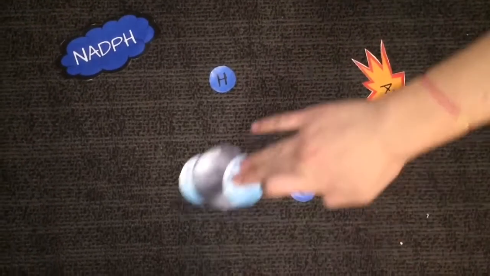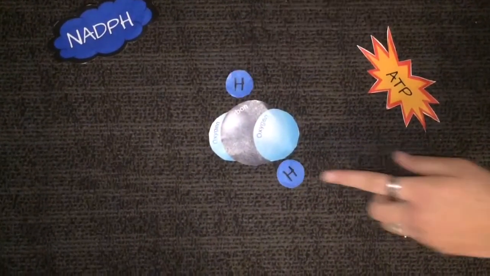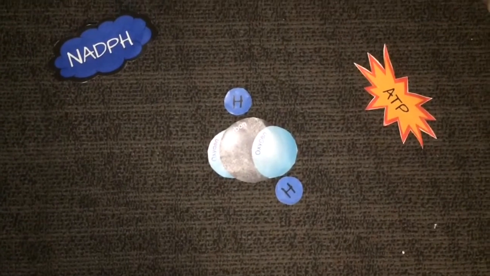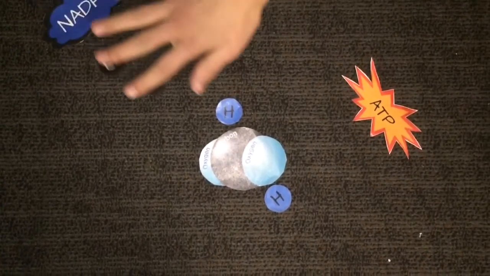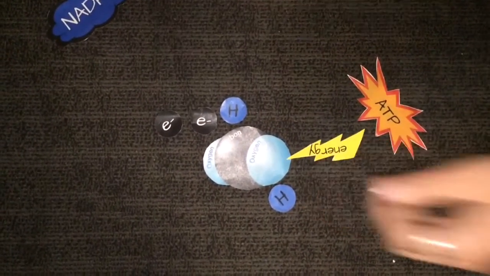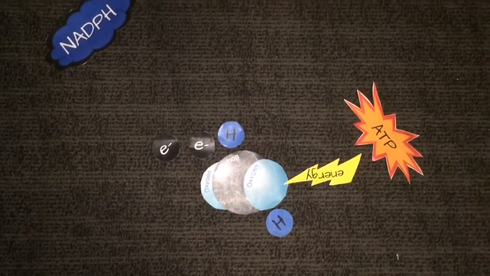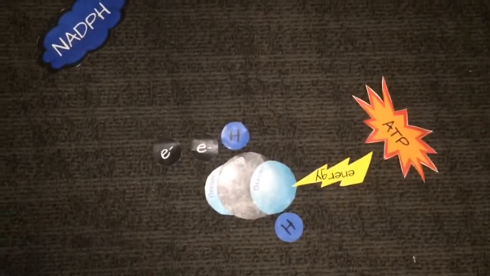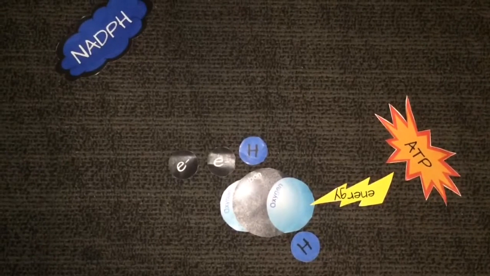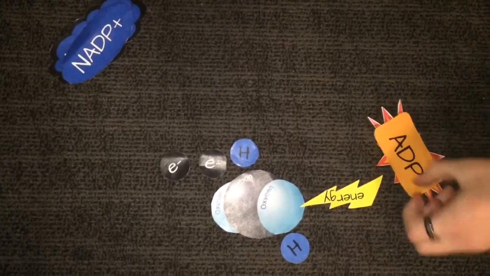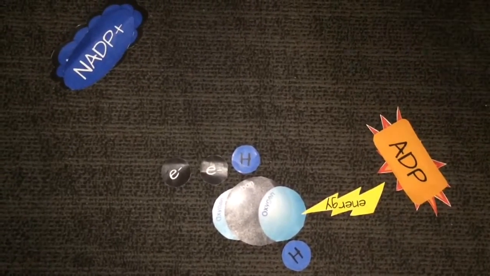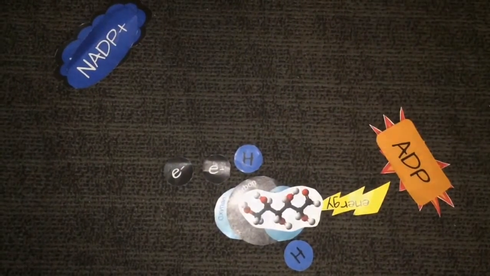Within the stroma of the chloroplast, CO2 is combined with those hydrogen atoms in a chemical reaction with the help of the electrons from NADPH and the energy from ATP. As a result of the NADPH delivering its electron and the ATP delivering its energy, they are now NADP plus and ADP. Glucose has now been created with the byproduct of 6 oxygen molecules.